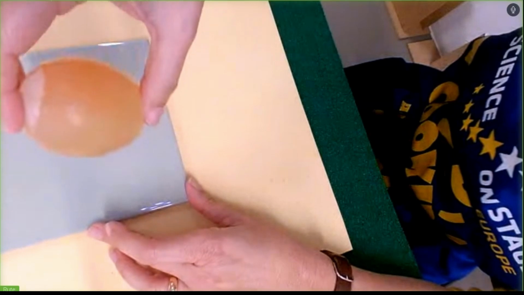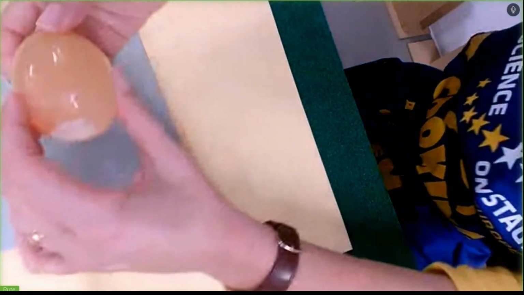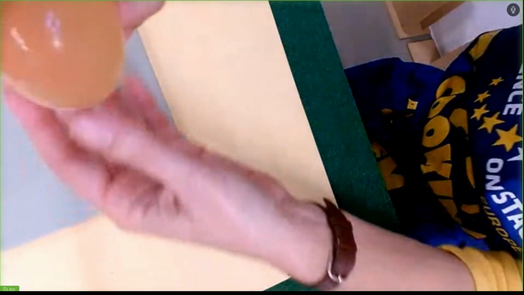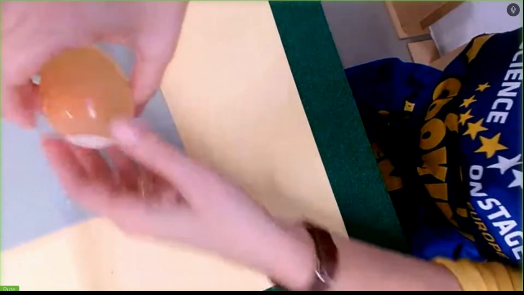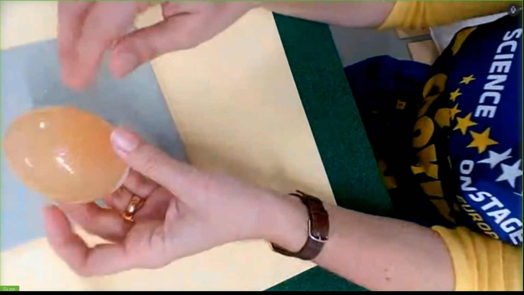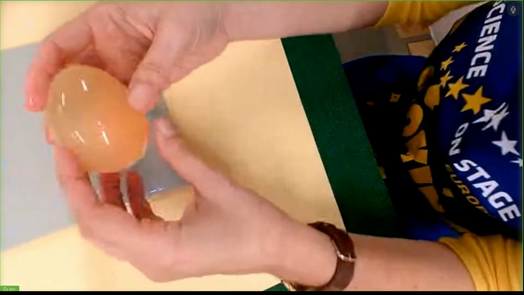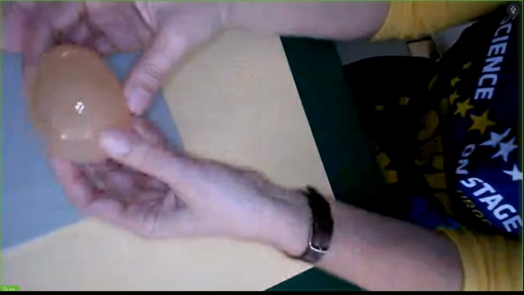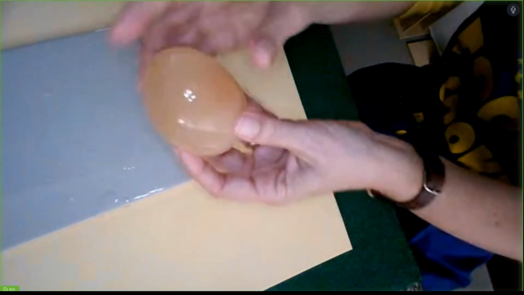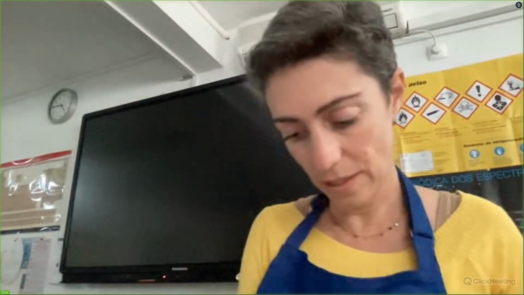You can see, from high, the egg will bounce. And also a nice thing, you can look inside of the egg. So I'm just going to turn off the light and show you, maybe with another camera again, with this flashlight.